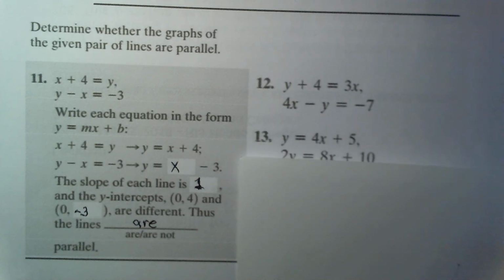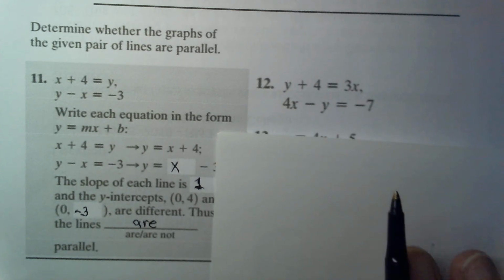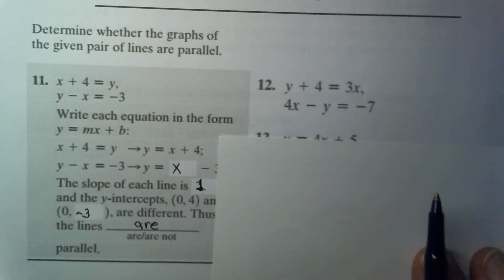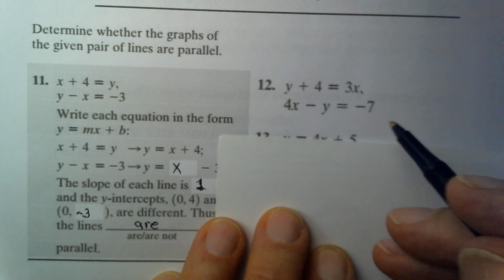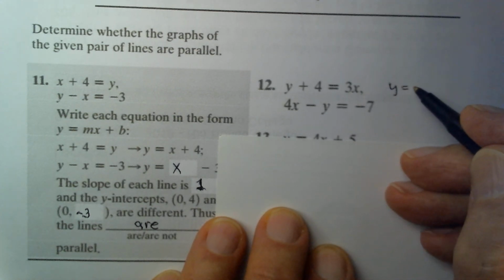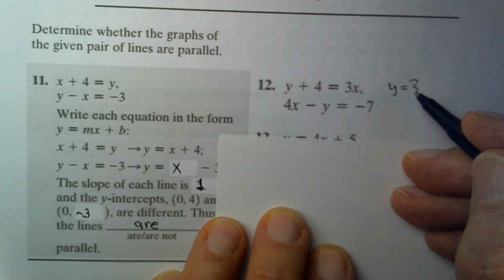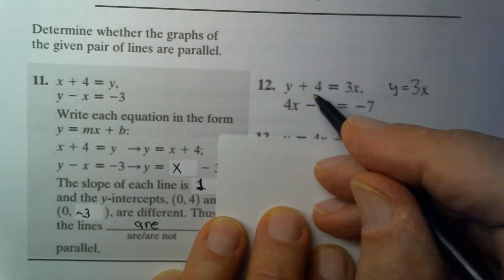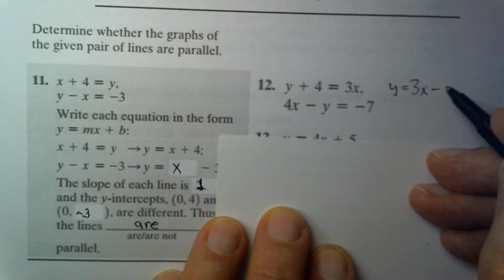And then number 12, it's the same situation. We solve each equation for y. So in this case, y equals 3x, and now we subtract 4 on both sides, so that becomes 3x minus 4.